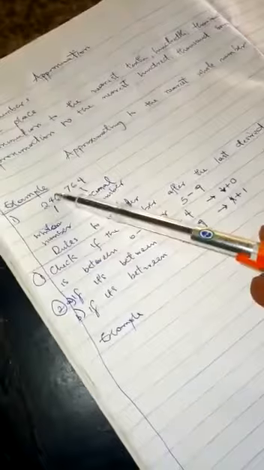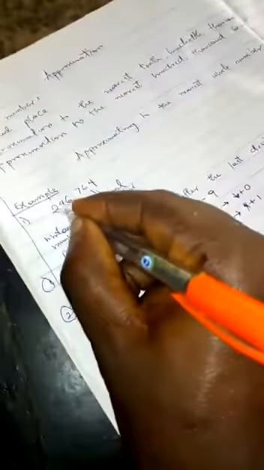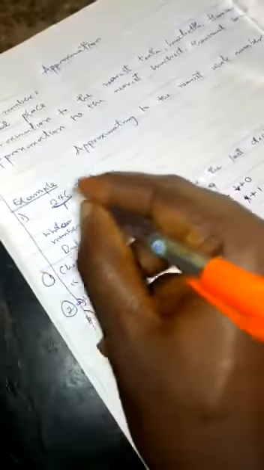Now let's quickly do some examples under this. Please bear the rules in mind. Check if the number after the last desired number is between 0 and 4 or 5 and 9. Now, the last desired number here is 6, isn't it?